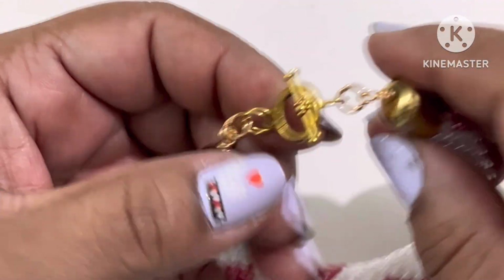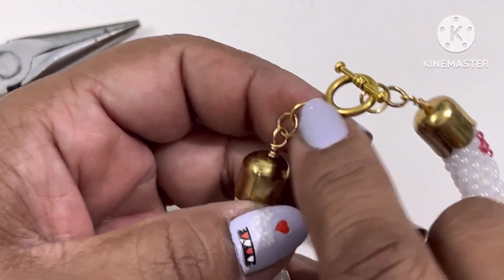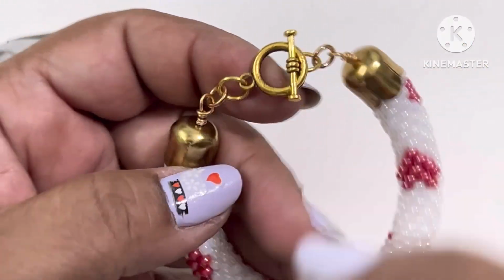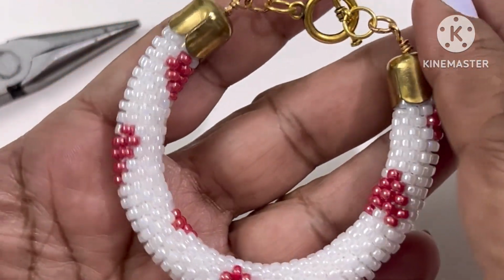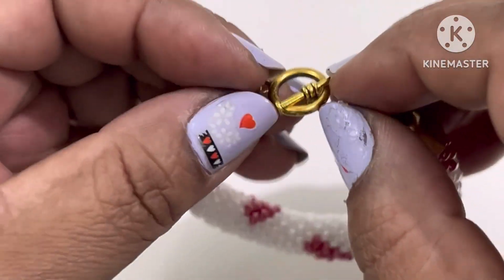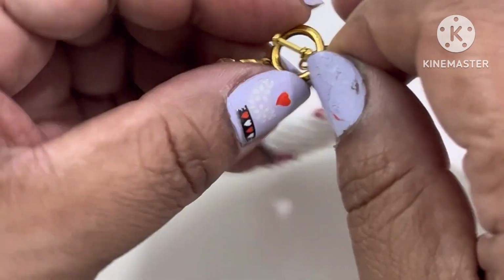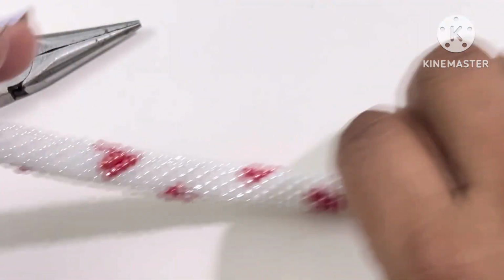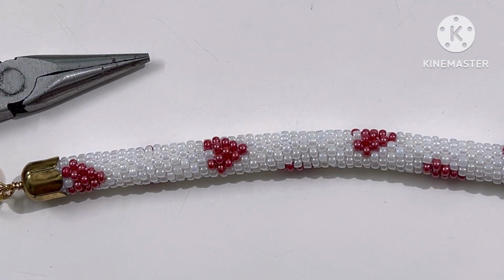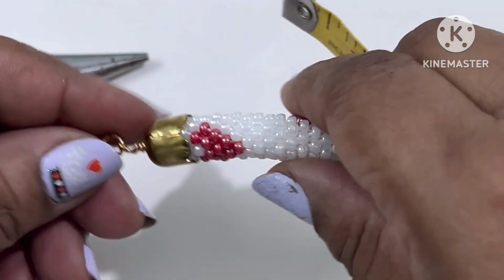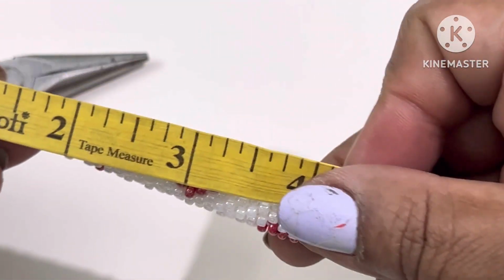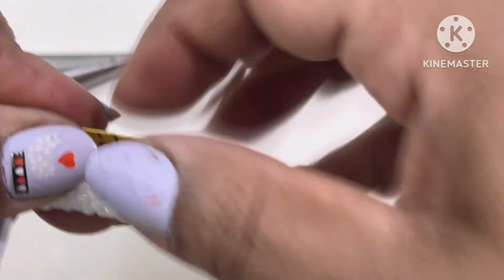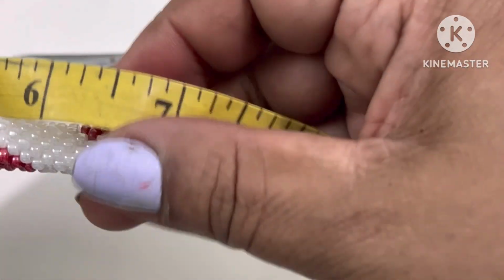After finishing this, I can check and see whether the length is enough for me, or I need to add more jump rings. I can add more jump rings to increase the length here. And now I just want to measure and see, and if my measurement is a little less, I will then add more jump rings to bring it to the measurement that I want.